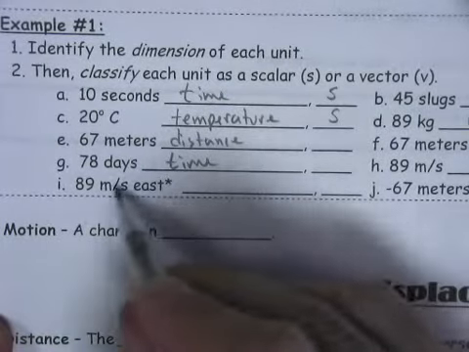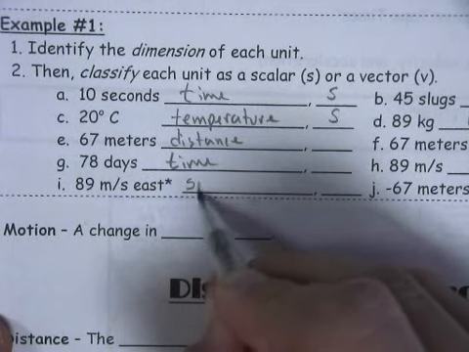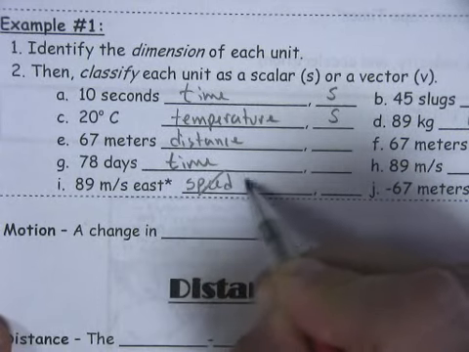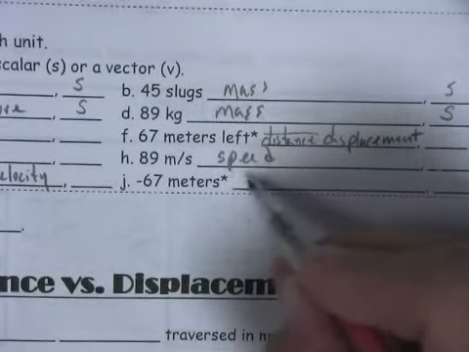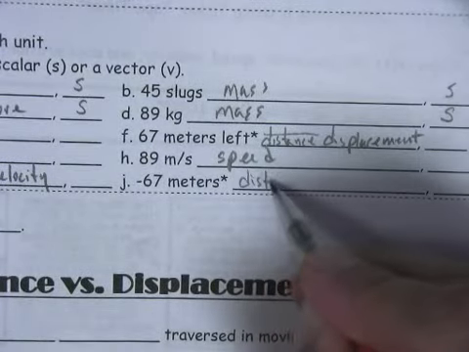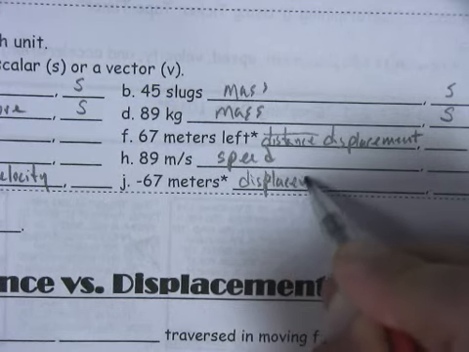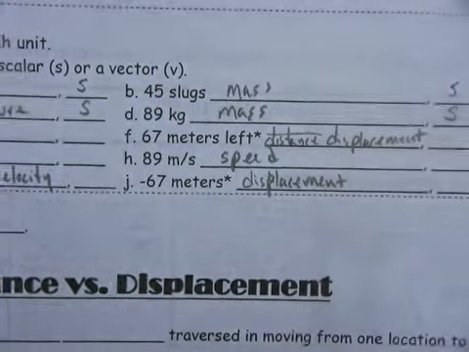Here's another one that's unusual. Meters per second east. Some people at first are going to call that speed, but it's better to call it velocity. And then meters. Plain old meters is kind of distance. I'll show you here in a moment.